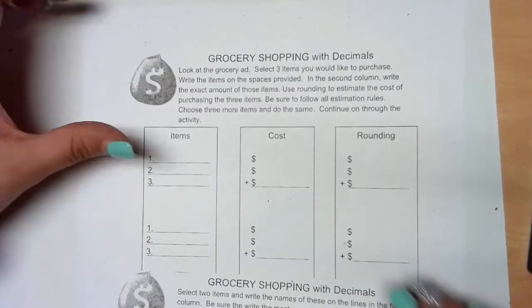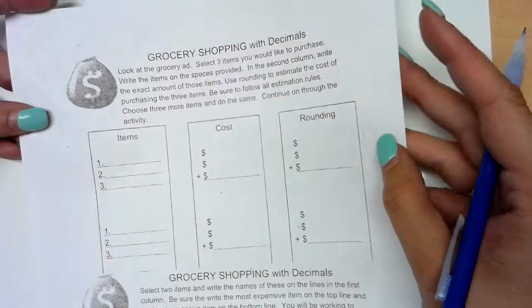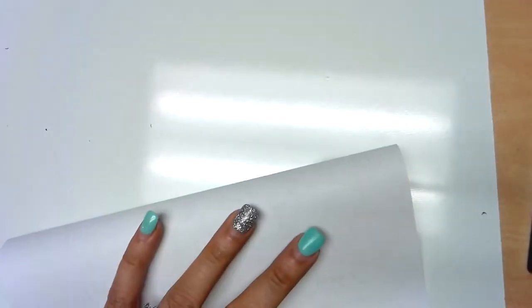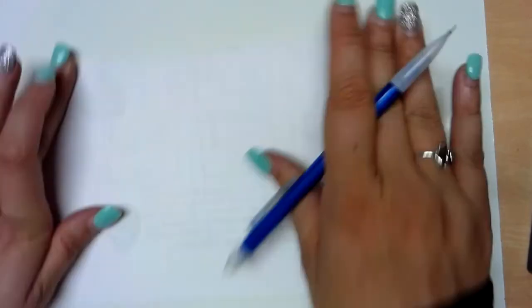Okay, the second part of today's lesson is you have a paper that looks like this, grocery shopping with decimals. I want you to fold that over just like this. And on the outside of this, you're not cutting anything. You're not doing any of that.